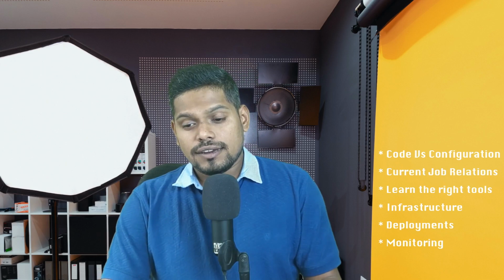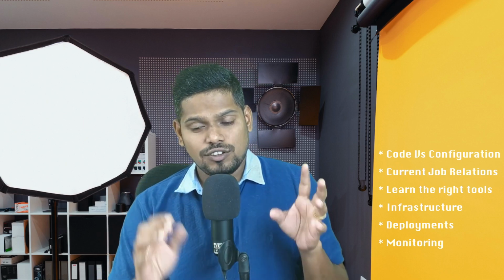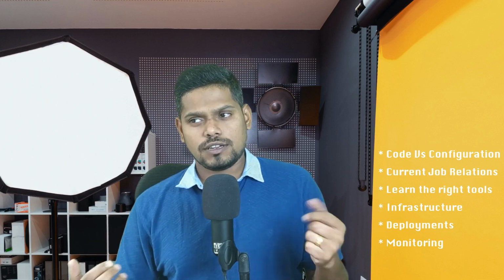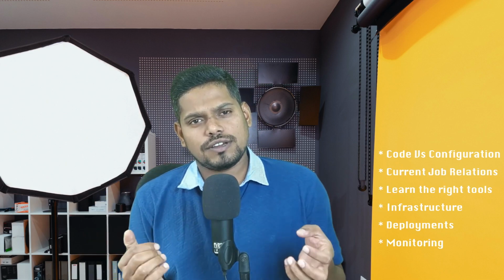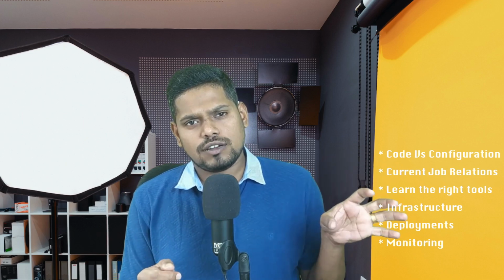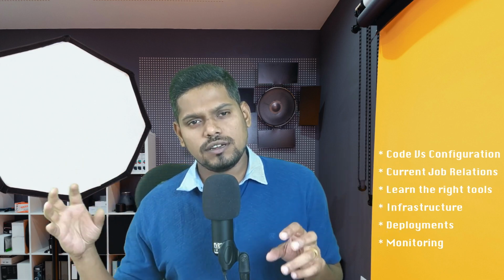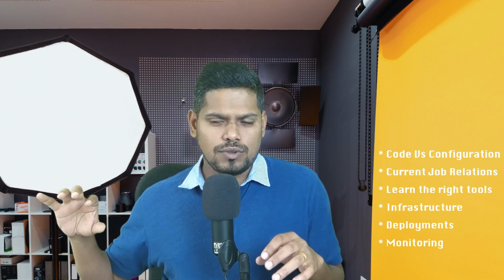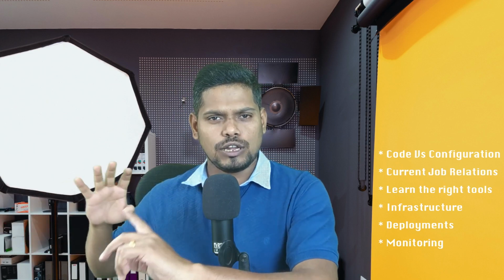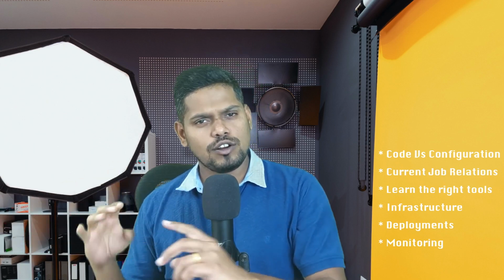The first thing is, try to have an understanding of code and configuration. Any software that you manage, you can think of as code plus configuration. Developers are the ones who write the code, and you are the one who provides configurations. When I say configuration, today I'm including everything that comes on the right side. That would include the infrastructure configuration and also the software configuration.